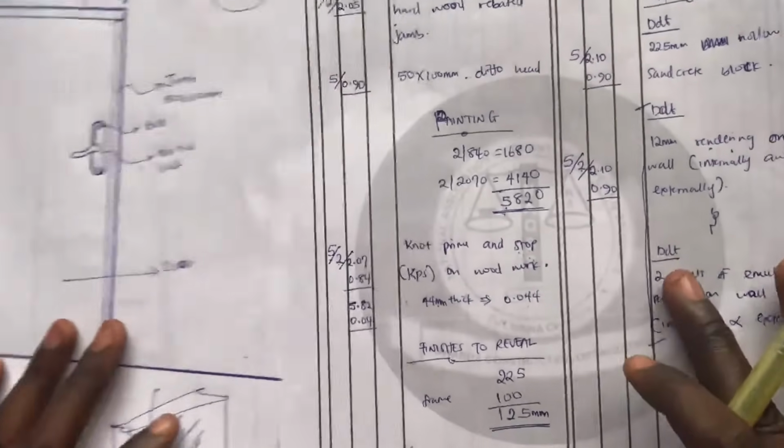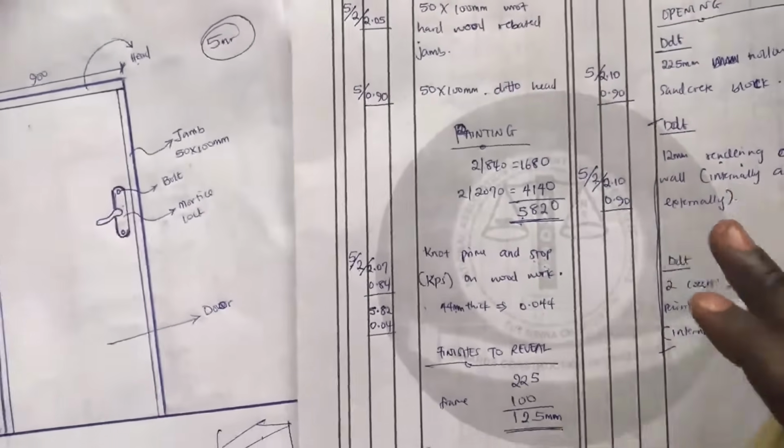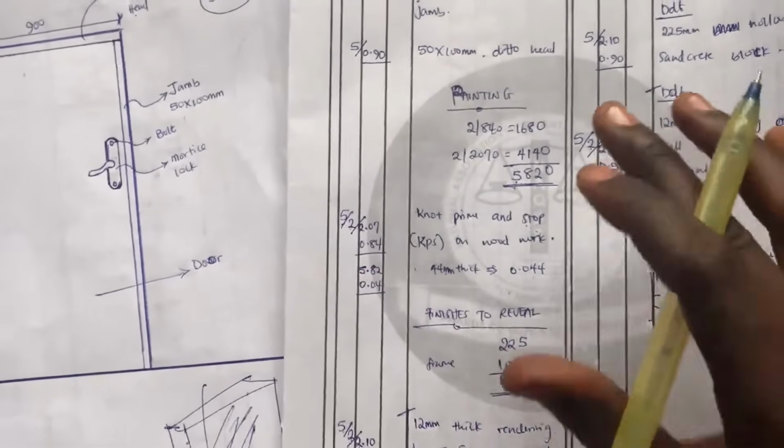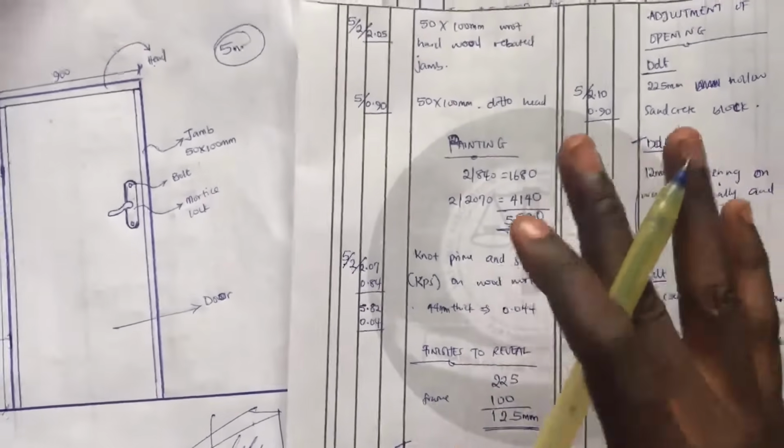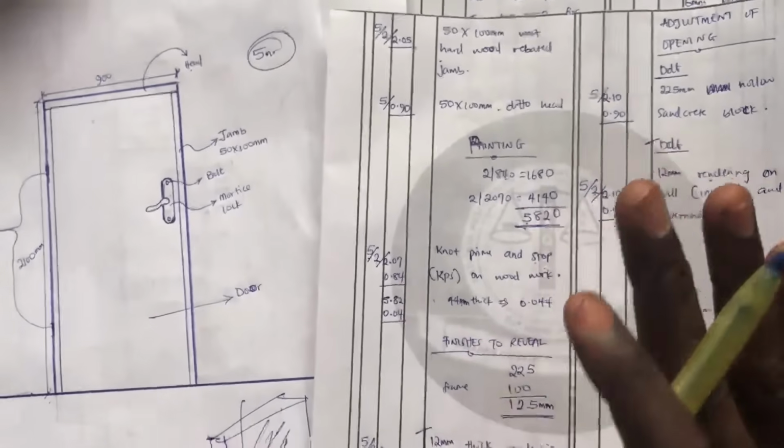Now if you are done booking for this particular adjustment, then know that you are done measuring for your door. Whatever kind of door you are given, always take note that these are the same procedures you are required to follow in order to carry out your taking off.